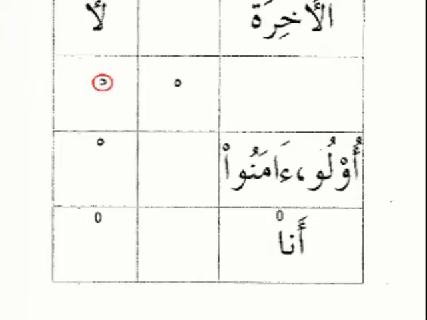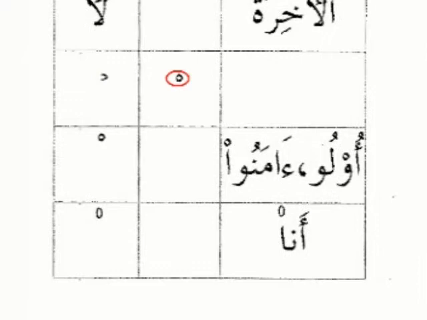Now, Sukoon in the Mus'haf is like this, which is actually the head of Jim, Jazm. Jazm means cutting, that is removing the vowel. Ajrun, for example. So this is head of Jim, which has later on been simplified to this. In normal Arabic, this is the Sukoon.